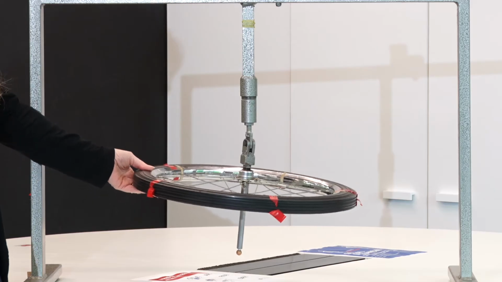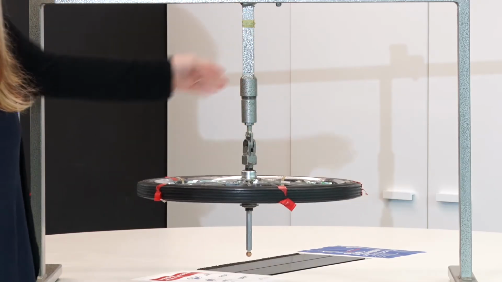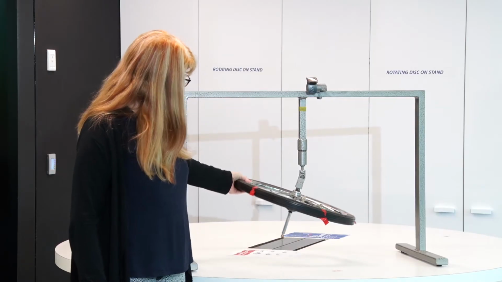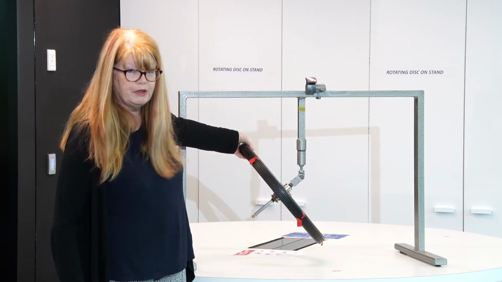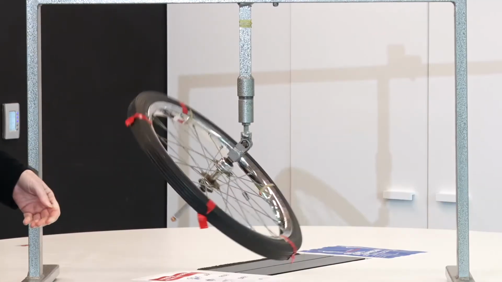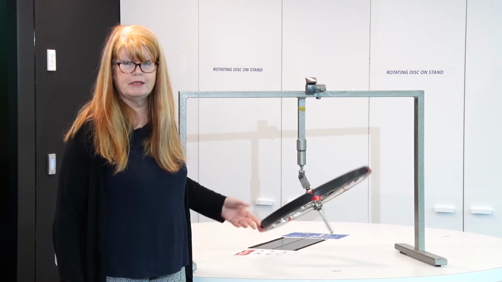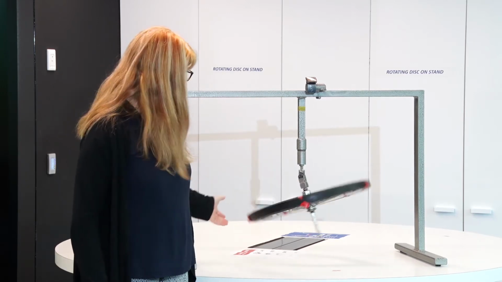Here's a wheel hanging off a metal stand. If I pick it up, what will happen? You know what will happen, it'll just swing back and forward. Why is it doing that? Gravity is trying to pull it back down. It's just acting like a pendulum.